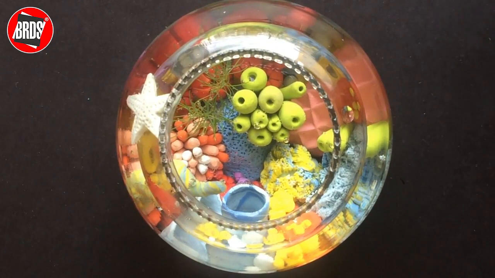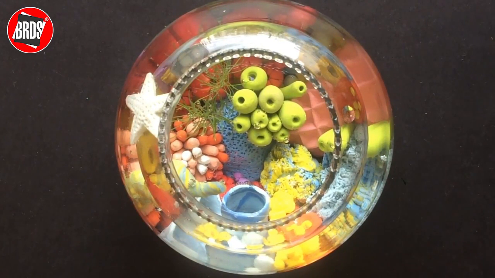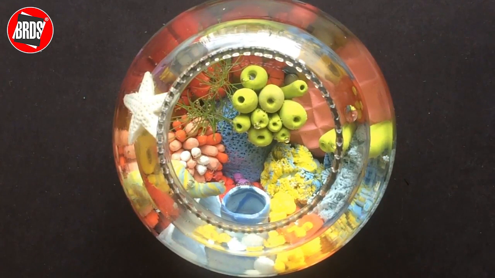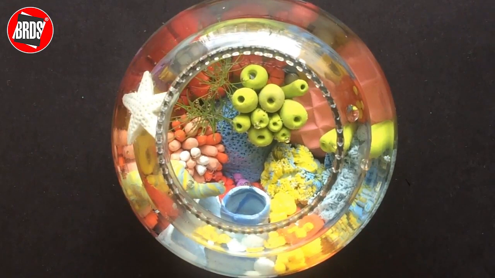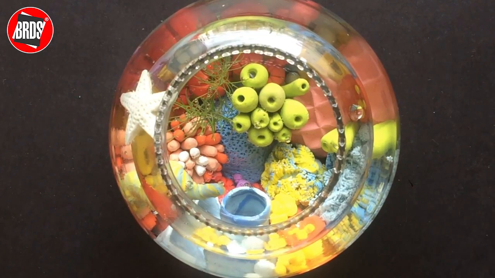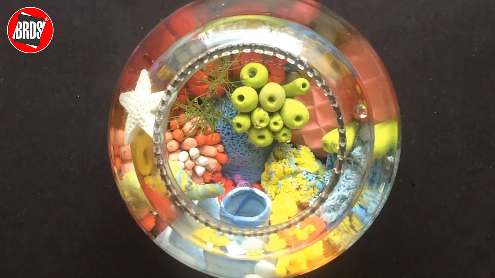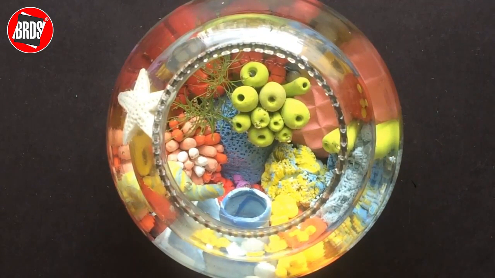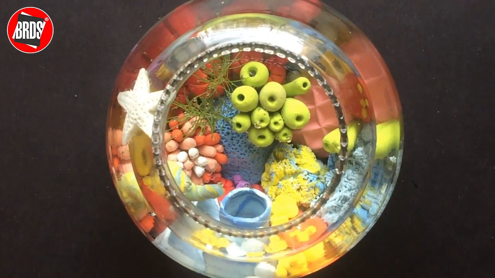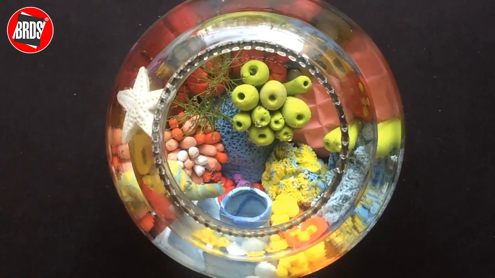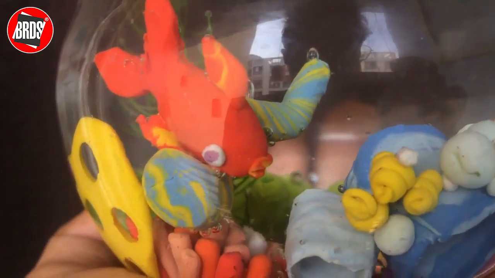You can see the visual change of the whole composition after putting water, compared to before.